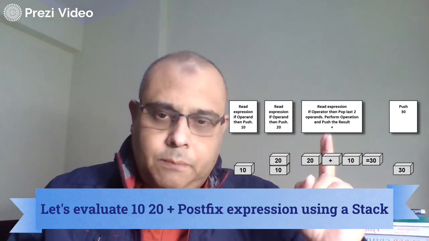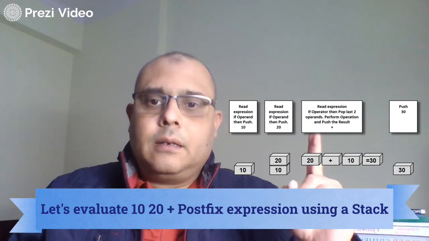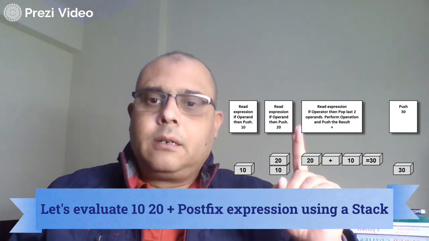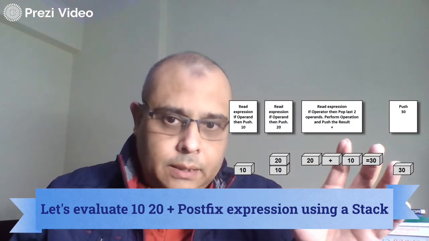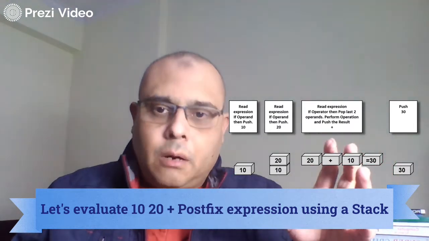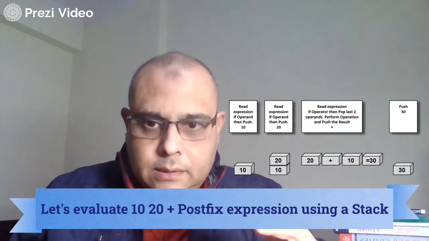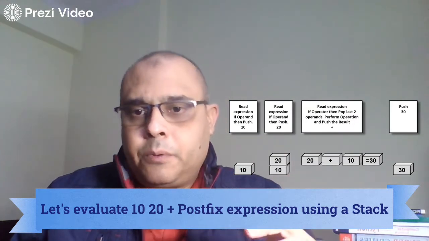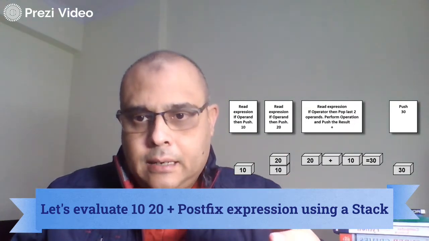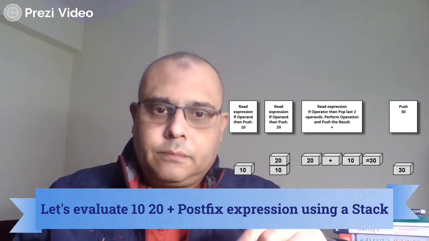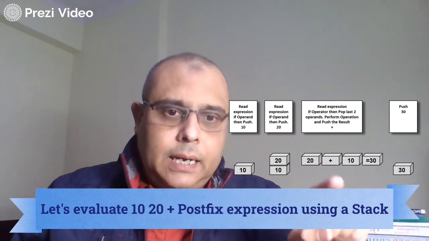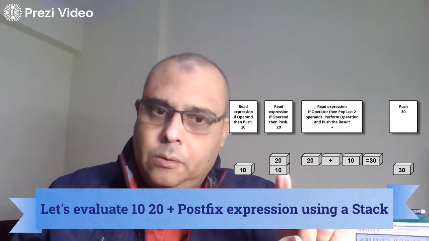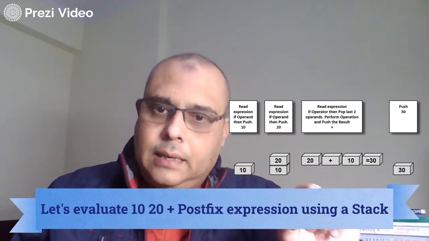But when we encounter plus, plus is an operator, and plus is a binary operator. That means it operates upon two operands. The last two operands which were pushed inside the stack are popped. That means 20 and 10 are popped, and plus is applied on 20 and 10.